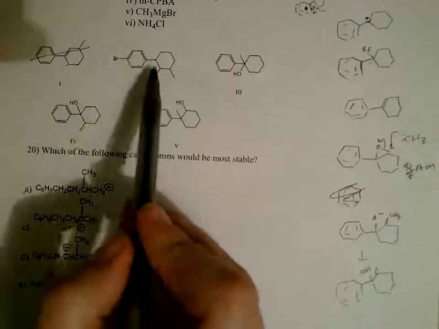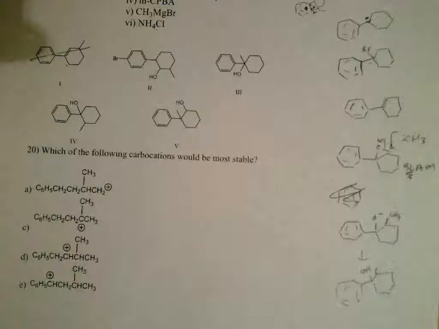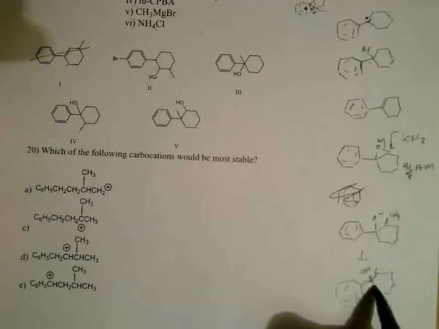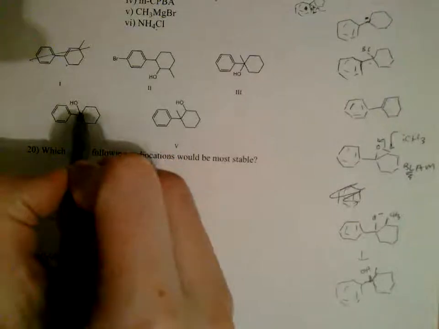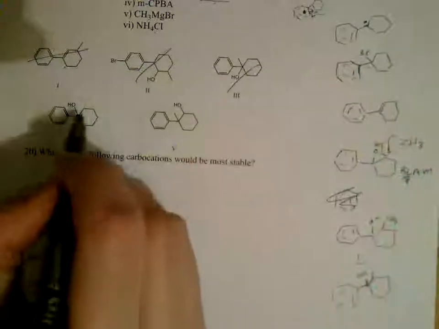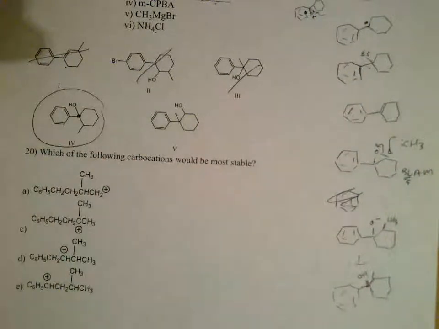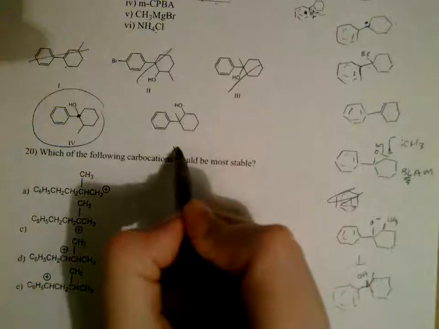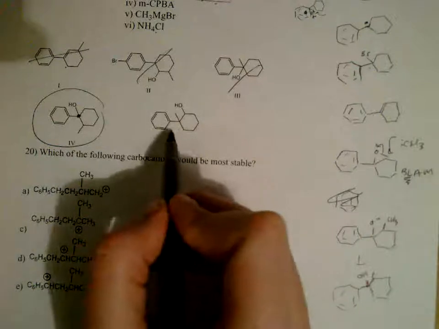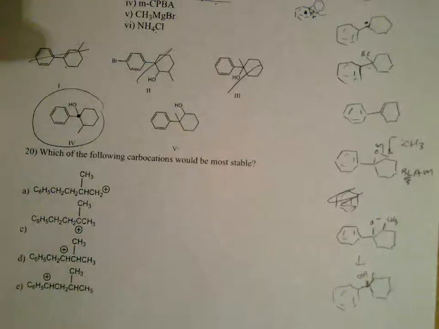Oh, you know what? I made a mistake. Answer choice B is not right because the alcohol group is right at the joint where the cyclohexane meets the benzene, and I had it one away, so that's wrong too. So I think answer choice D is actually right. And answer choice E would be right if it was acid catalyzed epoxide ring opening and attacked the most substituted side, but because it attacked the least substituted side, that's not the right answer.